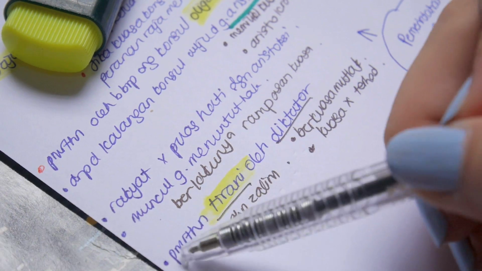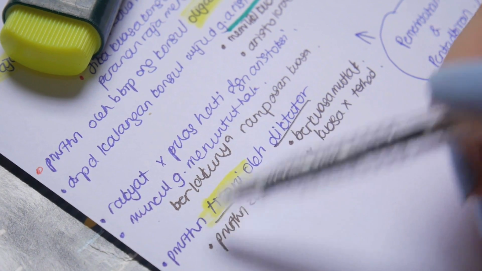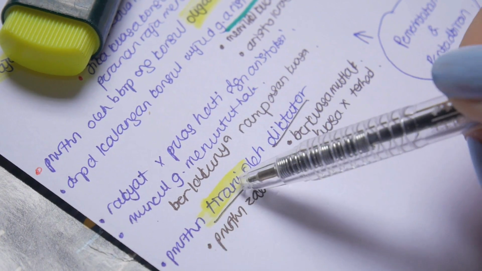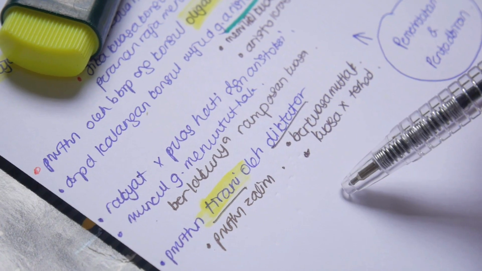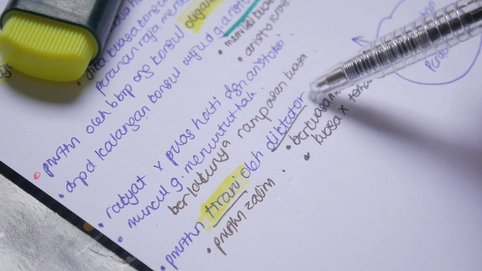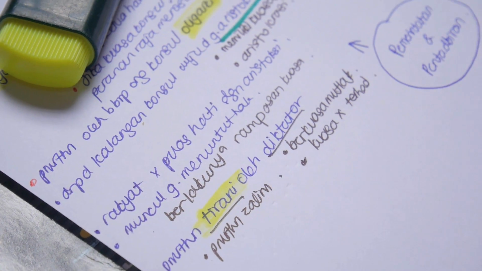You see from here, you already can get like 3 marks because pemerintahan tyranny oleh dictator, 1 mark. Pemerintahan tyranny ialah pemerintahan yang zalim. Dictator berkuasa mutlak dan mempunyai kuasa tidak terhad. Maybe you can get 2 from here as well. Just little things like this matter.